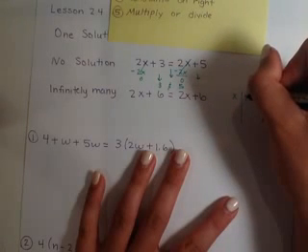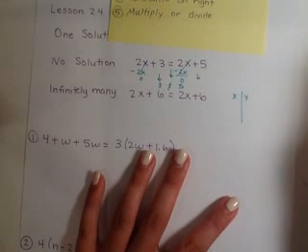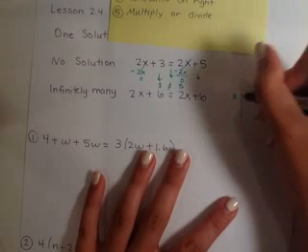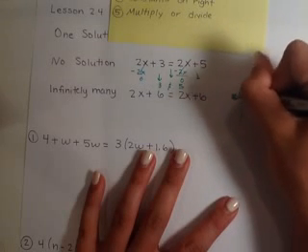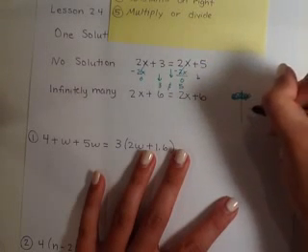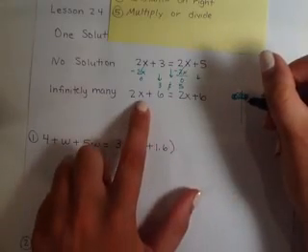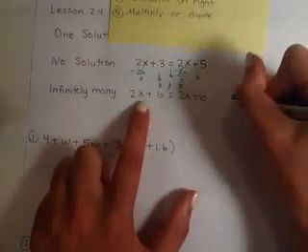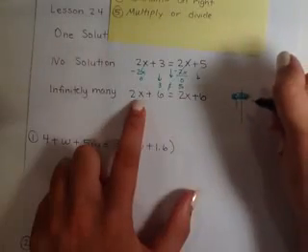Hold on, let me think how to do this. Not an XY chart. Let's just say I was to put in 1 for x.